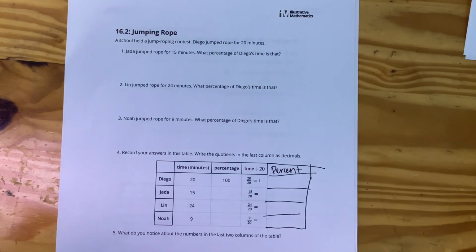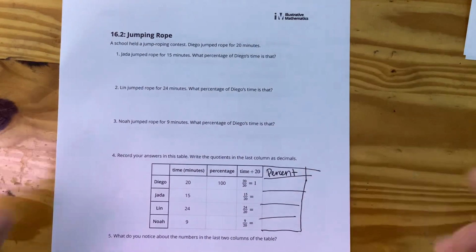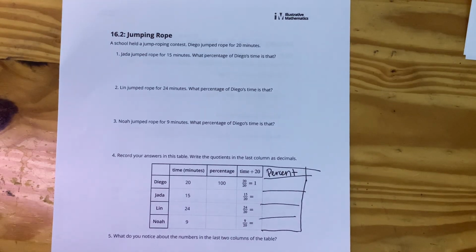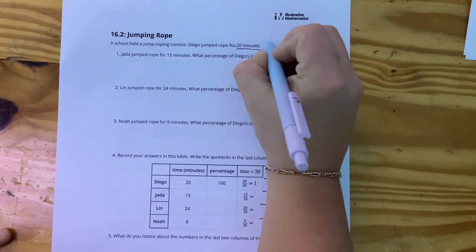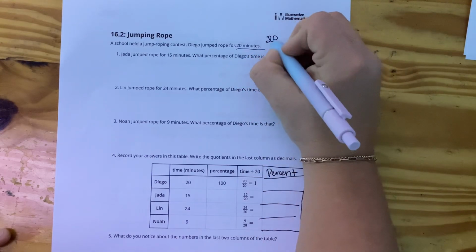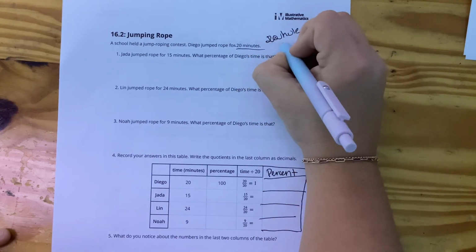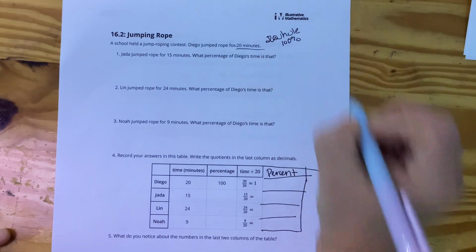Okay, today we are going to continue our work with percentages. So today we're finding the percentage. We've worked on finding the part, we've worked on finding the whole, and today we're going to solve for percentage. So it says a school held a jump roping contest and Diego jumped for 20 minutes. So our whole is 20 minutes. That's our whole, and that would be our 100%.